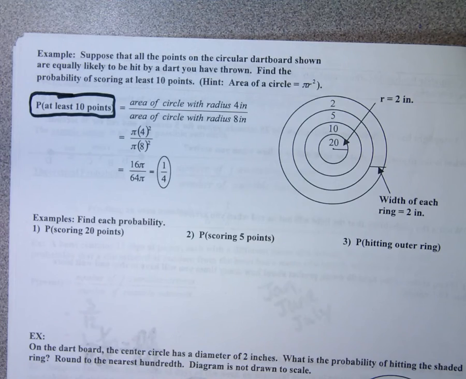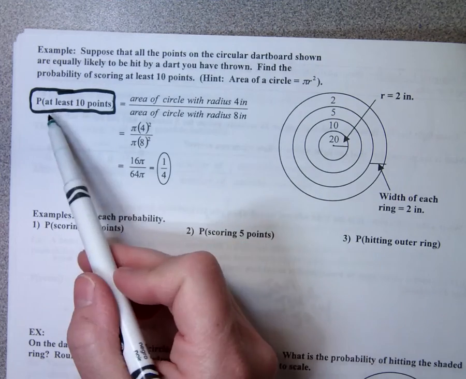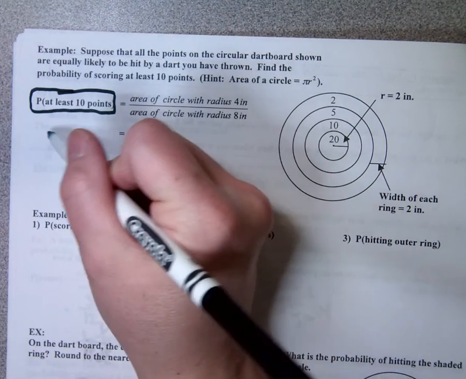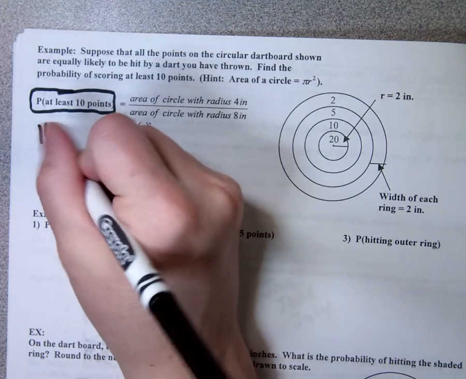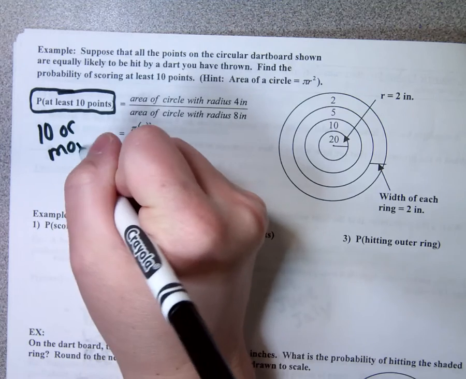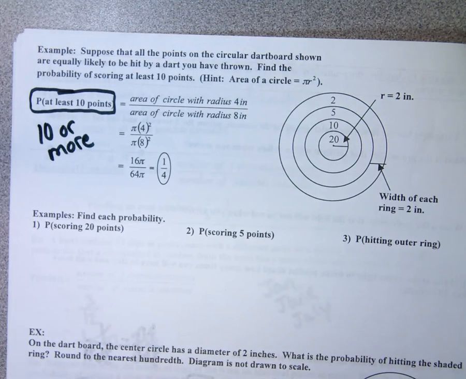Can everybody please focus and stop your conversations? What does it mean to get at least 10 points? 10 or more. So if I want to get my dart to land where I get at least 10 points, I want 10 or more points. So I want my dart to land anywhere in here, right?